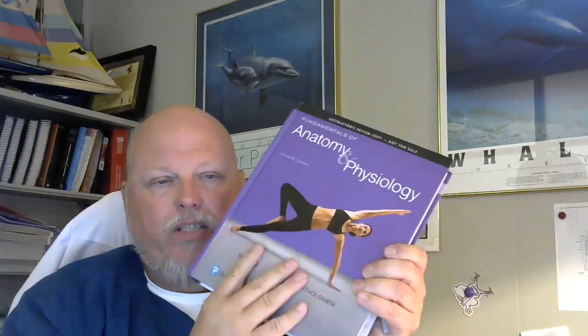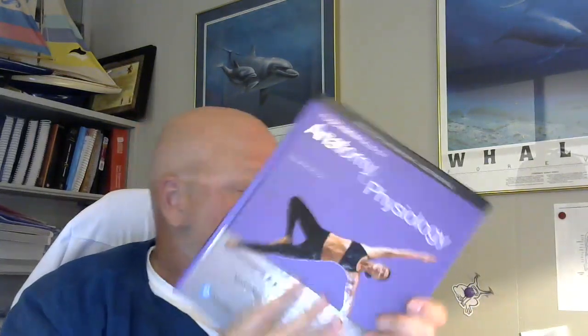The other thing is, let me reach over here. This one. Okay, you see the person doing yoga here. This is the purple 11th edition textbook that you will need. In addition to these two textbooks, you must have your camera with a microphone. You have to have one. So don't fight it. Just go get it.